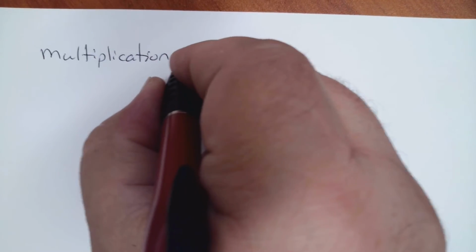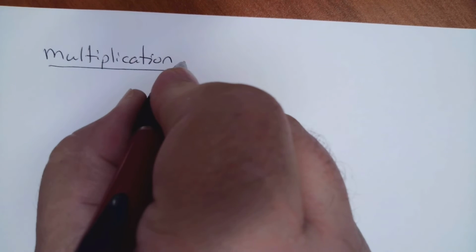Let's look at multiplication and division of negative signs. When you're multiplying a series of numbers, they're positives and negatives.